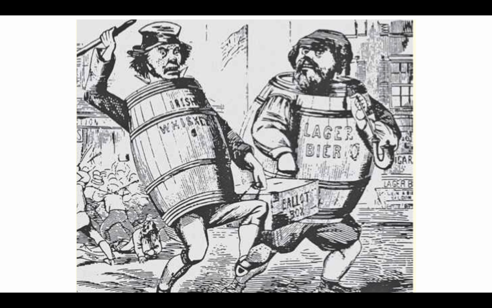So much so that they created cartoons like this to criticize and judge them, right? On the left-hand side, you have the stereotypical Irishman and the stereotypical German. The Irish guy is in a barrel of Irish whiskey. The German is in a barrel of German beer. They look violent. They're holding weapons in their hands. And if you notice, they're both running away with the ballot box.